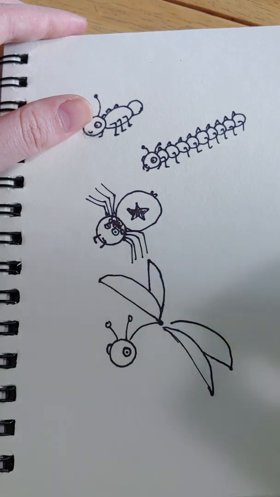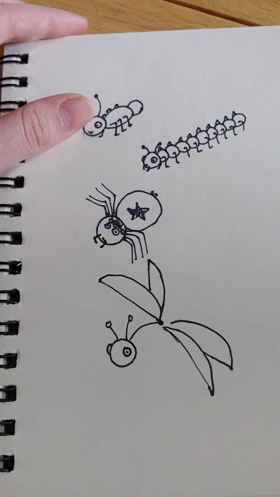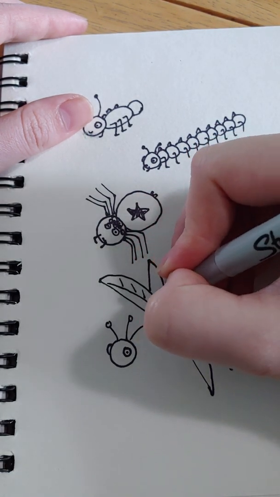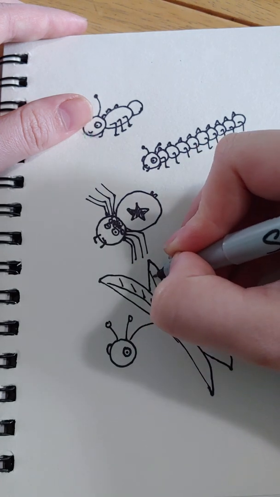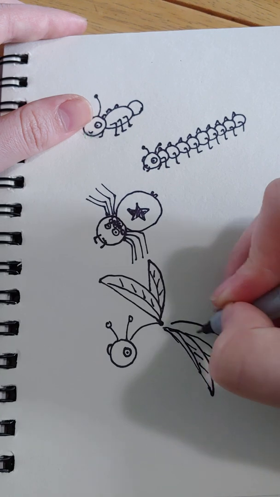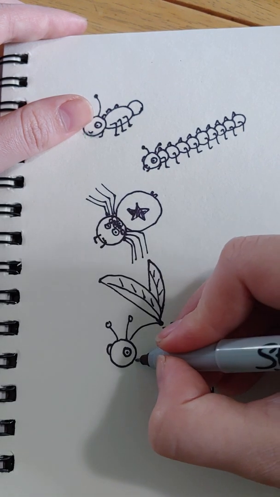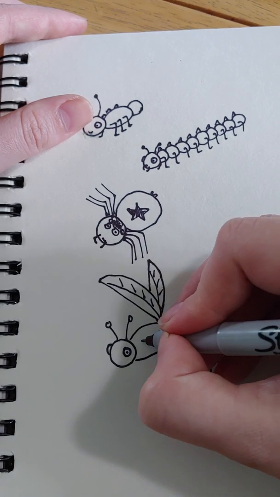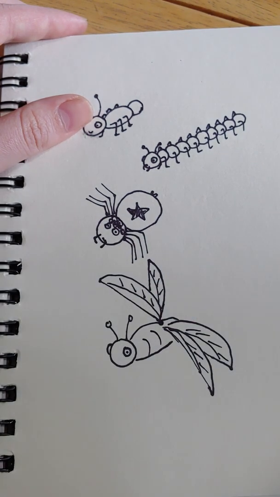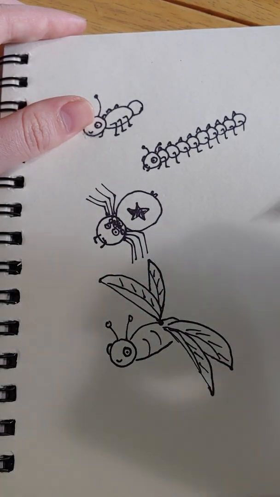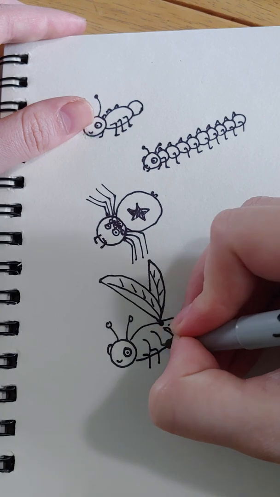Then in order to make the wings look a little more realistic, we want to give them that look that is kind of like the veins of a leaf. So we're going to give them their center line and then the little veiny bits coming off. Then we want to finish the bottom part of the body and give it a couple marks to kind of show that it's curved. I'm going to give this one a cute smile instead of a realistic face. And I'm going to give him his 6 legs.